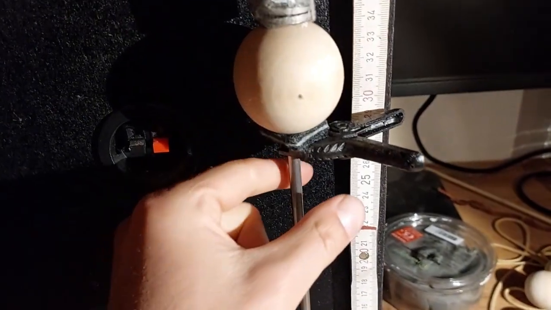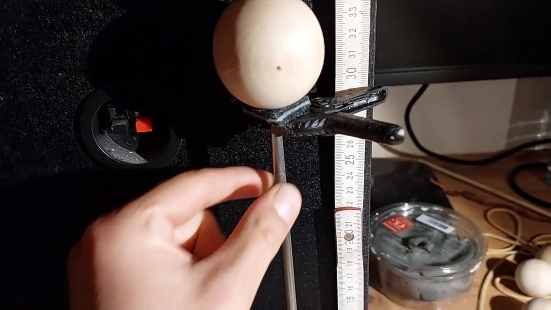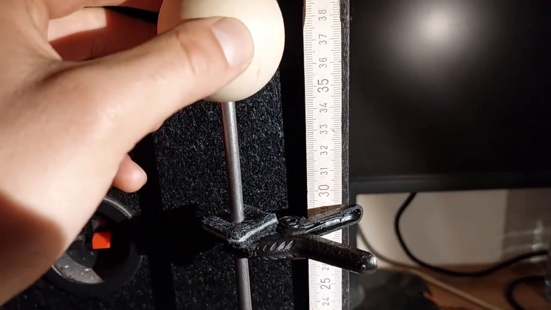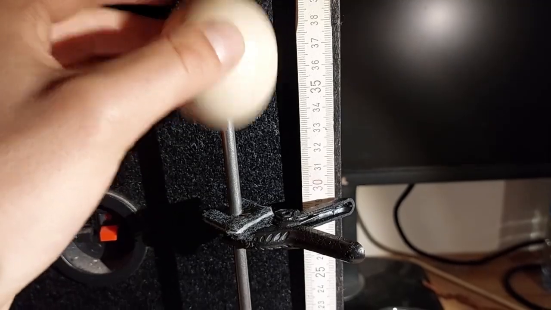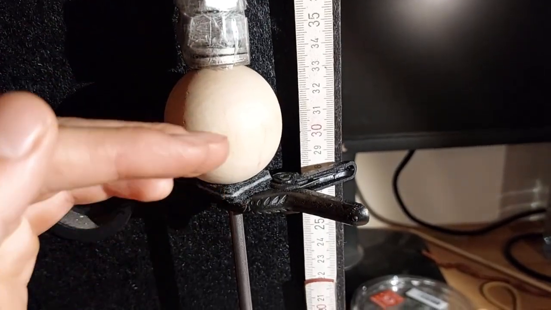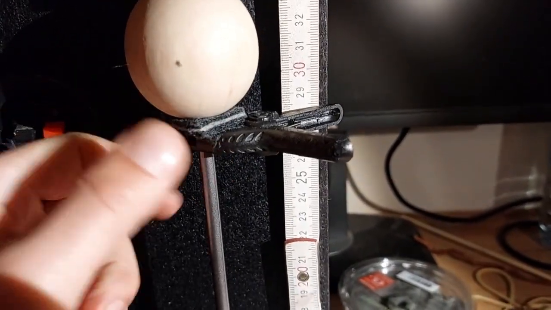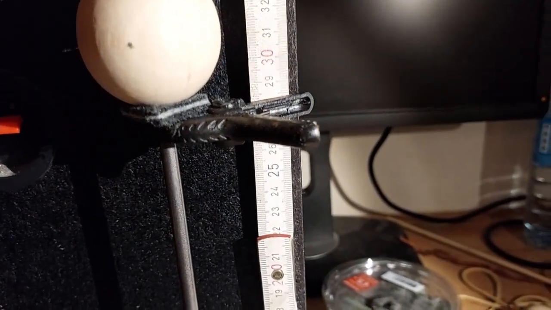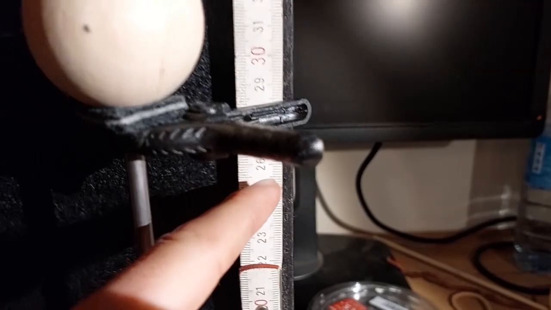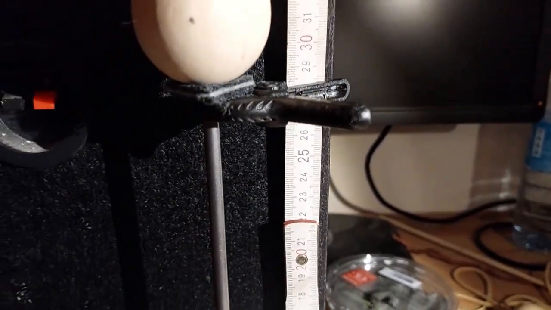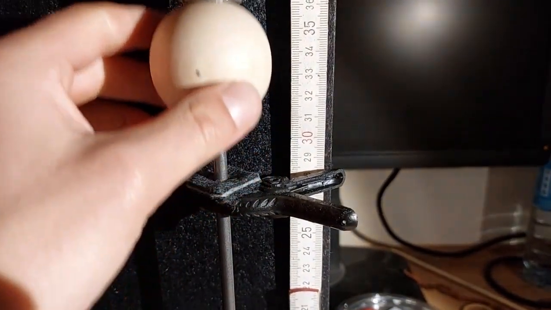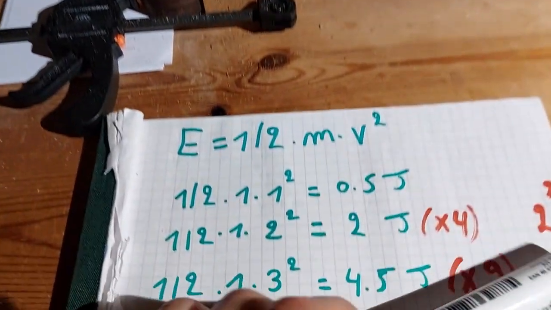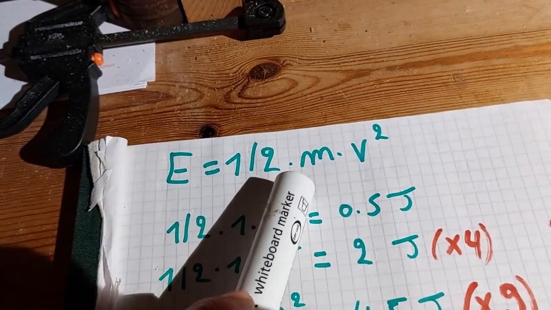The pincher grabs onto the steel bar with a constant force. And when I raise the ball to a certain height and I release it, then you can see when it drops onto the pincher, it displaces downwards with a certain amount. And over here with the ruler, we can measure how much the displacement is. So first I'm going to drop it from 5 centimeters high. That is going to be one height. And that's going to be our one velocity.